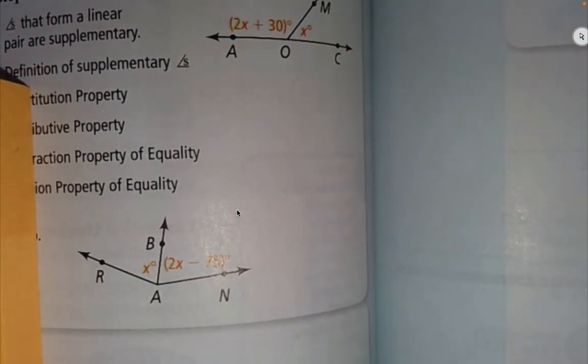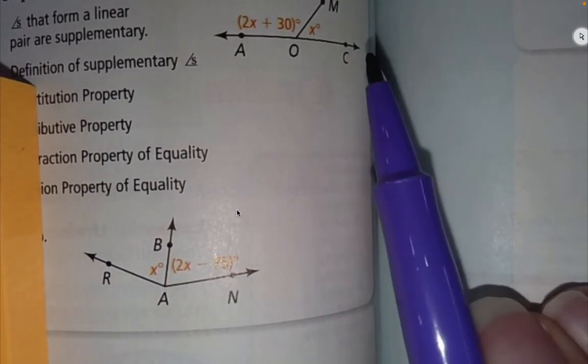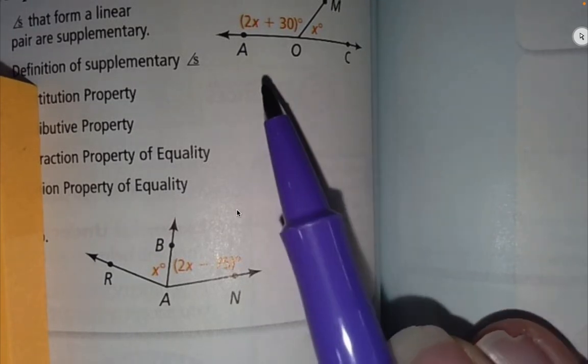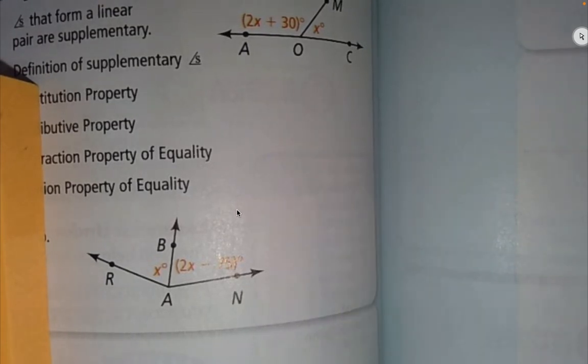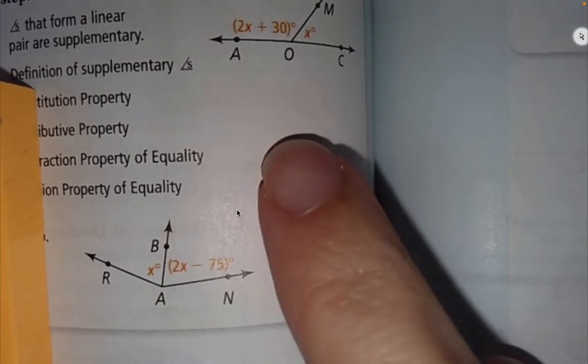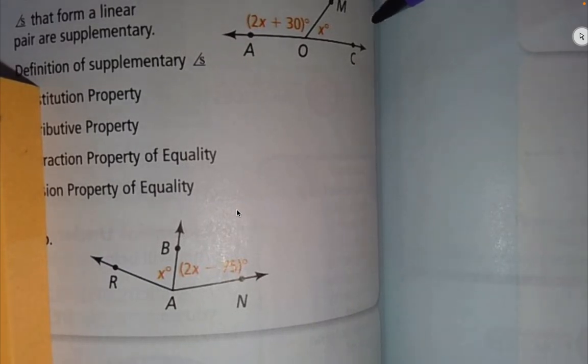These two angles, they're supplementary. What does that mean? They're not just beside each other. They make 180 degrees. They add to 180 degrees. Is everybody okay with that? I'm about to move the picture, but so that you'll know, this one is 2x plus 30, and if I add x, it equals 180. Does everybody agree on that?